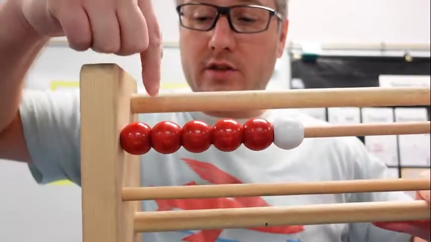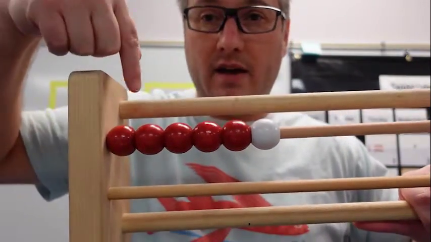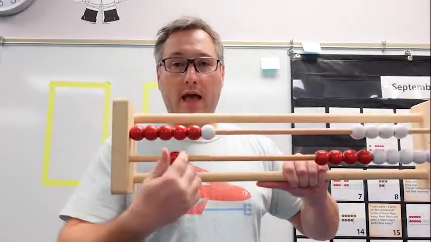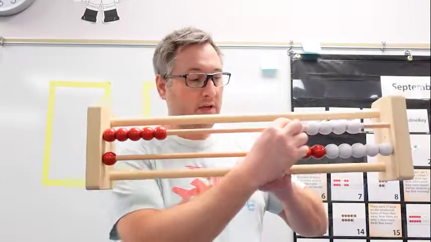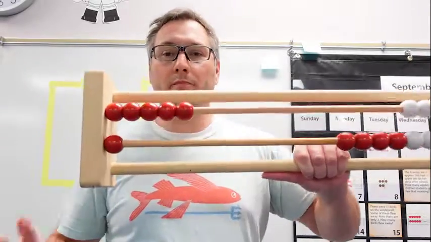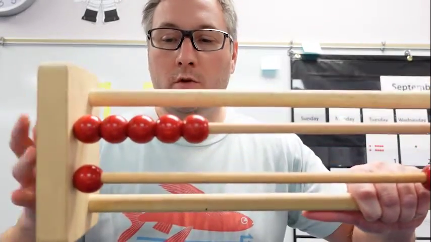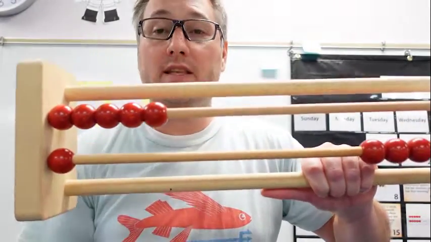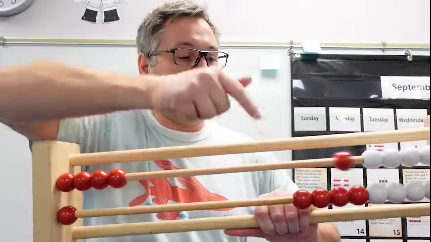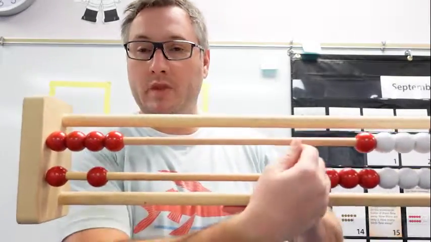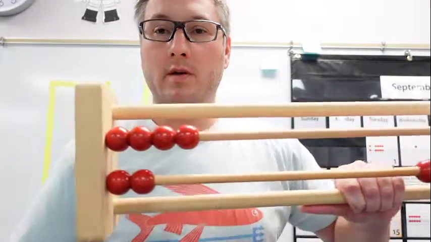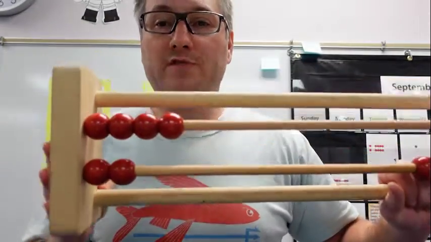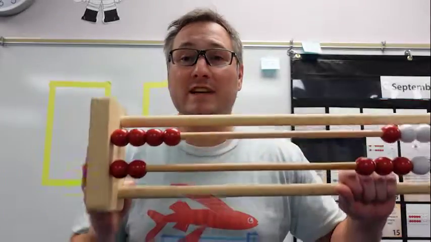Well, you can clearly see that there's 5 red and 1 white. 5 plus 1 is 6. But what if I add 1 on the bottom and take 1 from the top? How many are there now? There's 5 red and there's 1 red on the bottom. It's still 6. I'm going to take 1 away. And I'm going to add 1 on the bottom. How many are there? 4 plus 2. What's 4 plus 2? It's still 6.